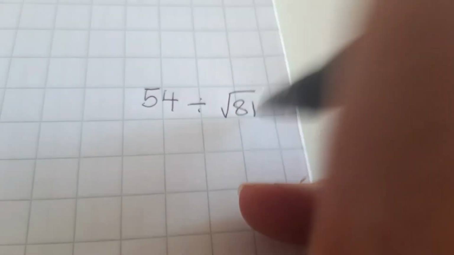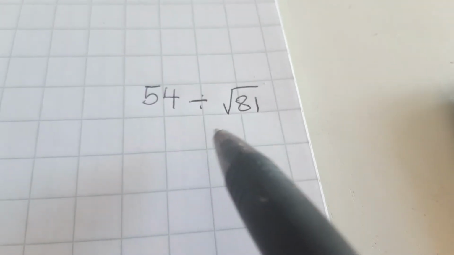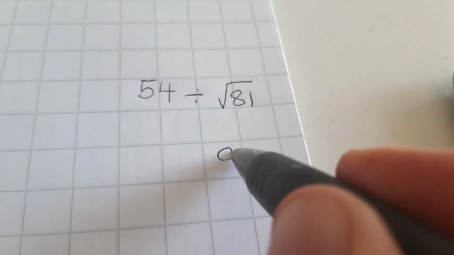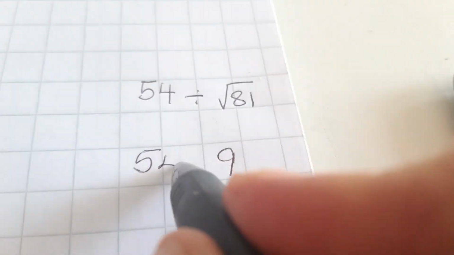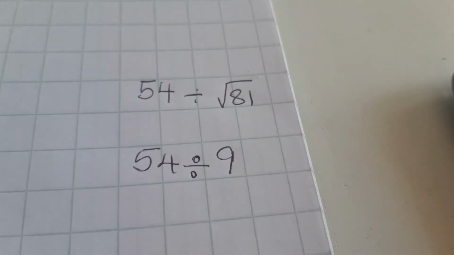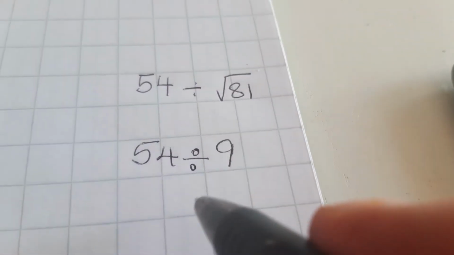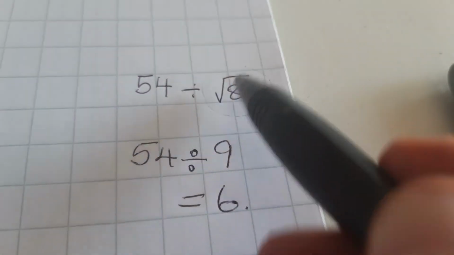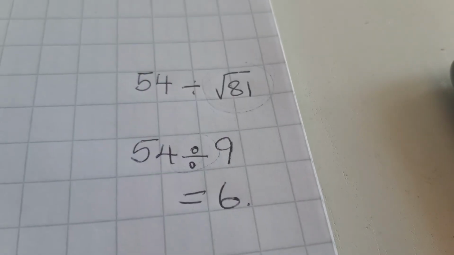For example, if you had 54 divided by the square root of 81, that looks kind of complicated, but what it means is do the square root of 81, which is 9. Now you're dividing by 9. So 54 divided by 9 is 6. But you notice we did the square root symbol first before the dividing. Okay?